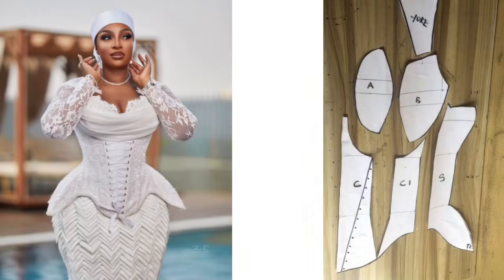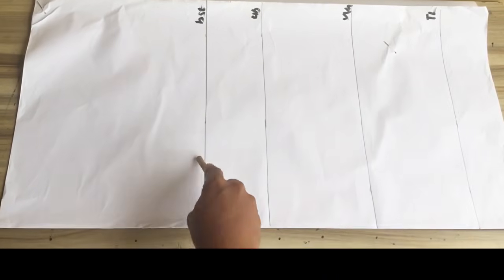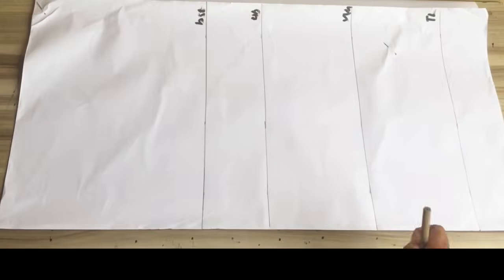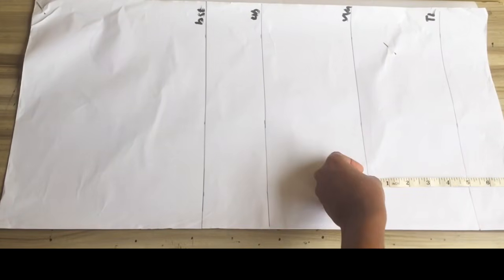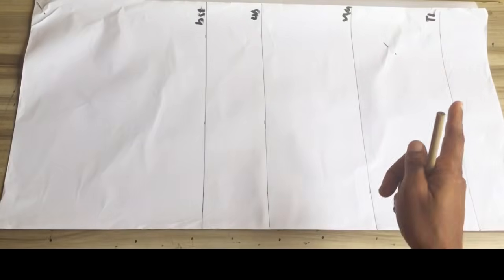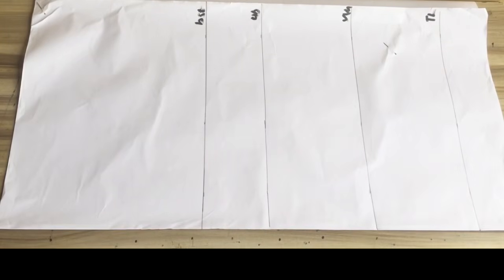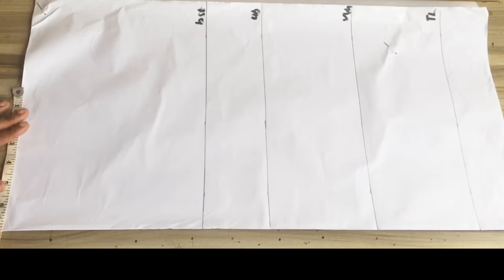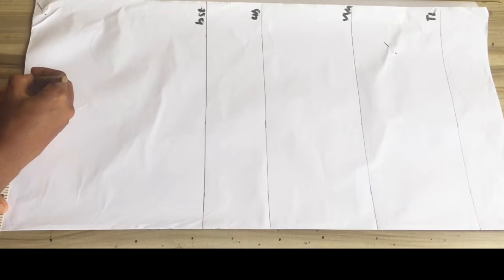Let's dive right into today's video. So here on my pattern, I have marked out all my basic measurements, which includes my shoulder to bust, shoulder to underbust, shoulder to waist, and my top length. To get your top length, you're going to place your tape and get 5 inches from your waistline, or you're just going to measure your desired length.